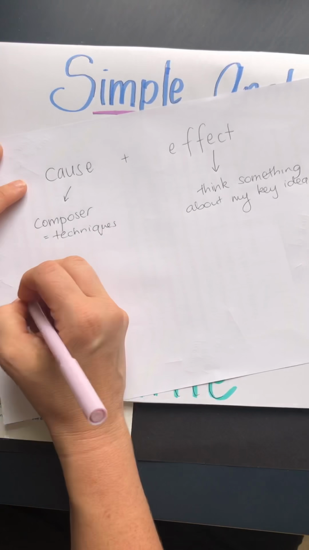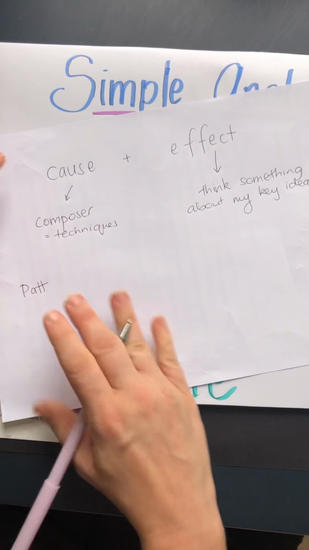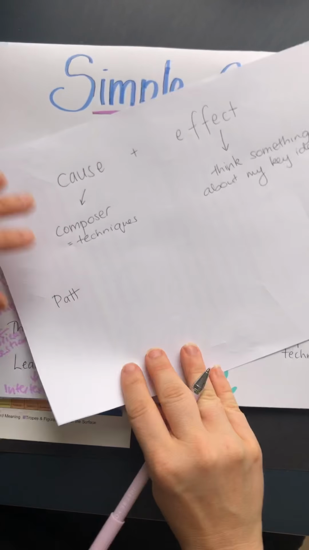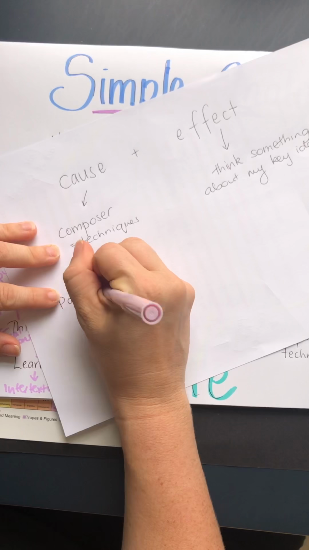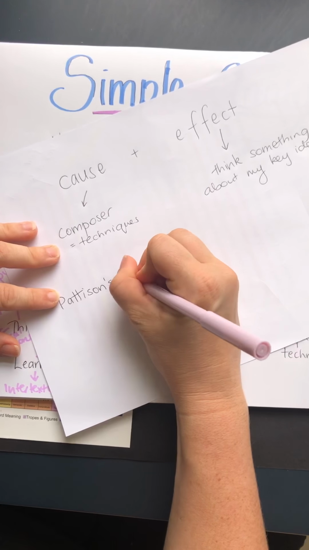So I'm going to say, make sure I spell the composer's name right, Pattison. What did he use?